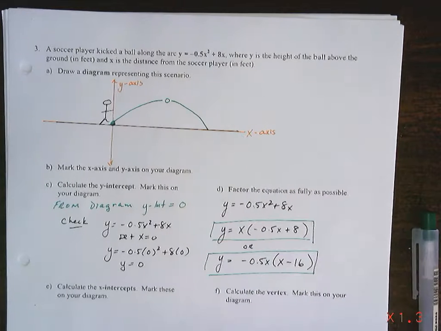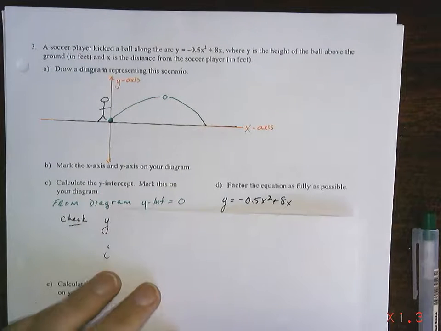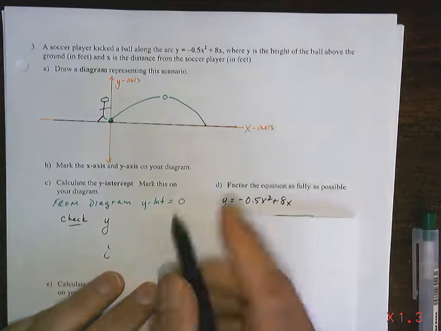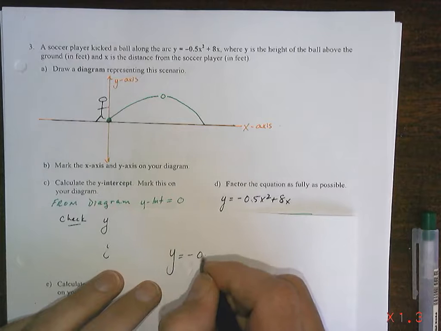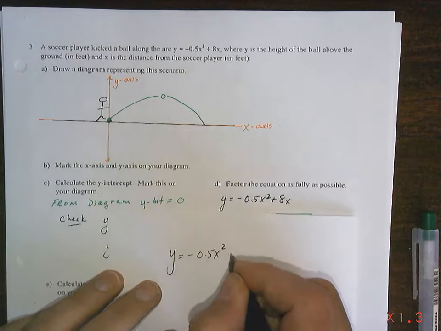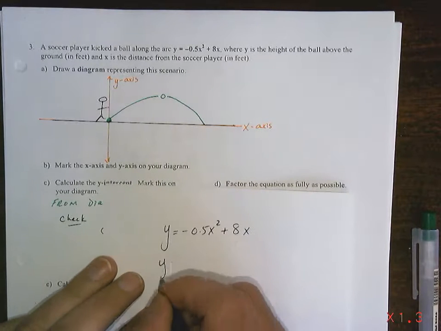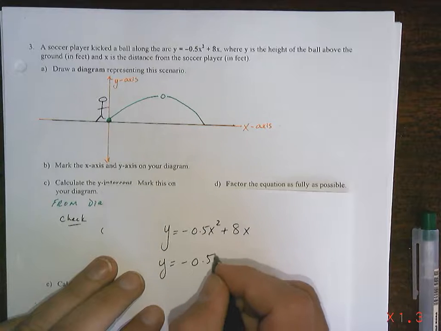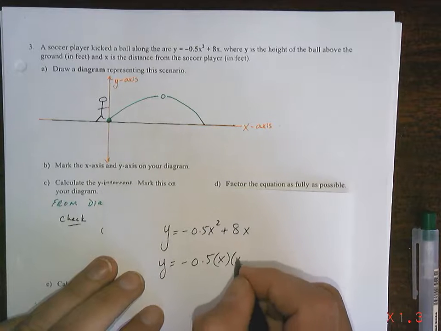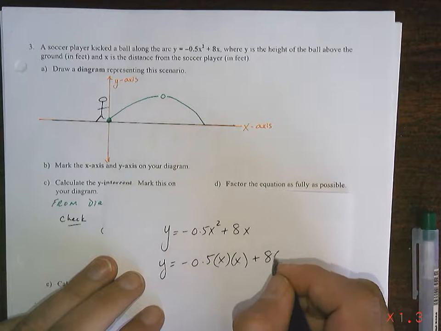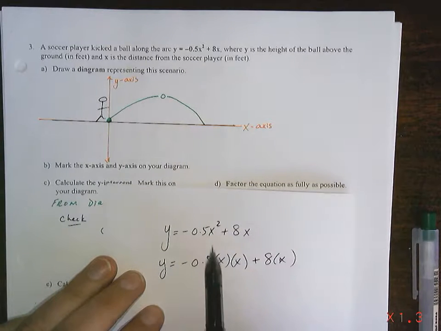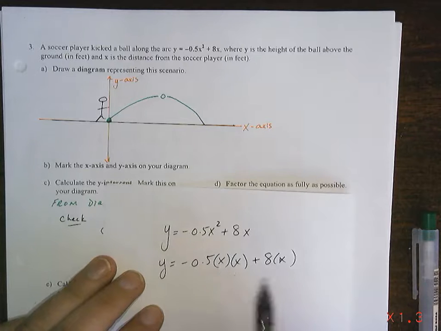Now, one thing I'd like to point out, just in case you're a little bit confused on that and that really bothered you, let's go back and think about this one more time. Y equals negative 0.5 x squared plus 8x. That could be thought of as negative 0.5 x times x plus 8 times x. So that x squared is actually x times x.